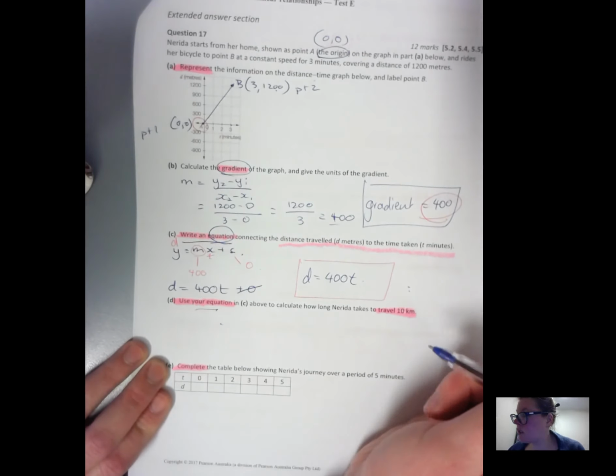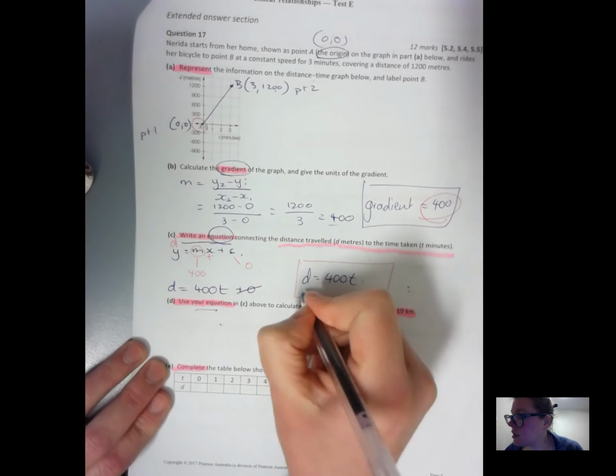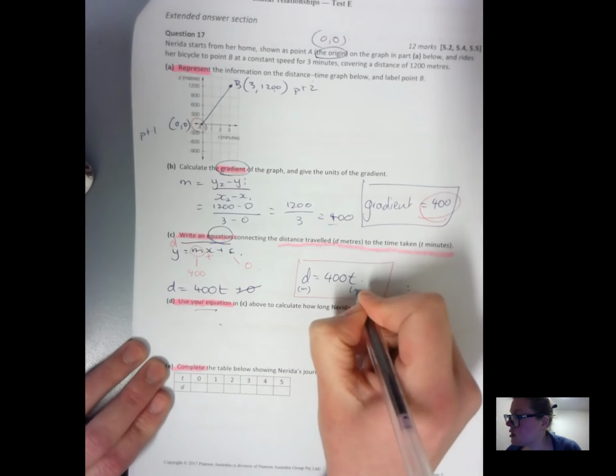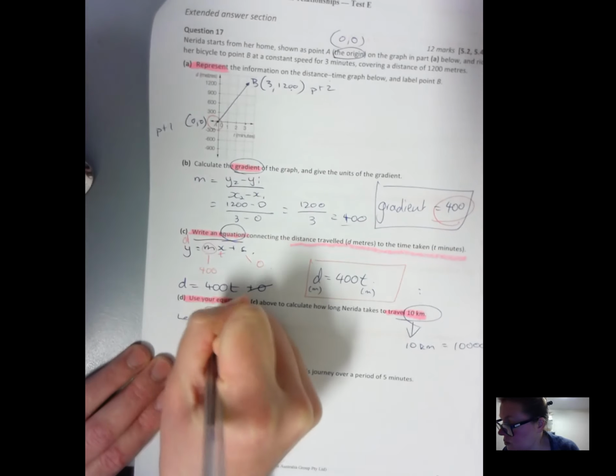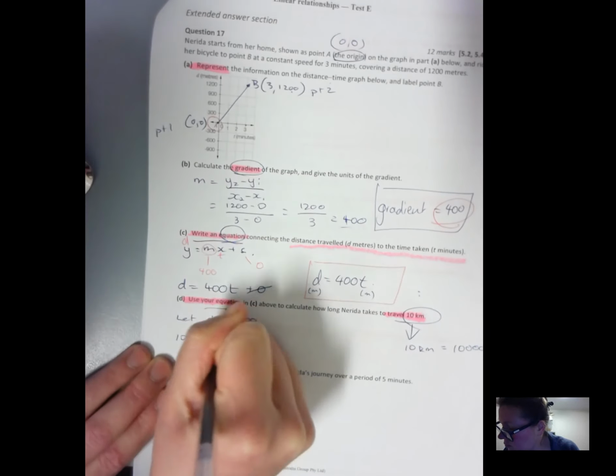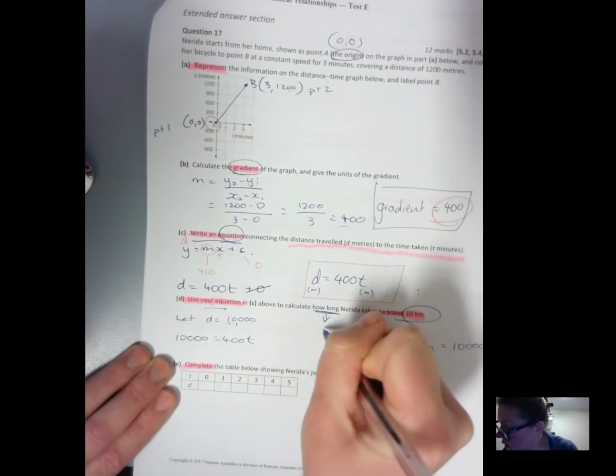Use your equation. Now, if you got your equation wrong here but used it correctly here, it's showing your working out, you will get part marks. First thing we need to know is that distance here is in meters and time in minutes. So in kilometers, we need to convert. Equals 10,000 meters. So let d equal 10,000. Substitute it into your equation, because we're trying to find how long, time.